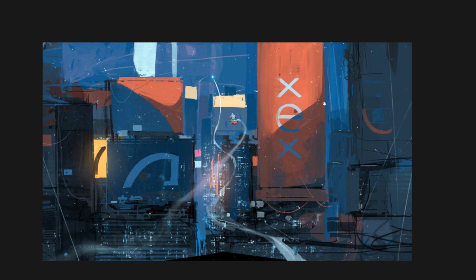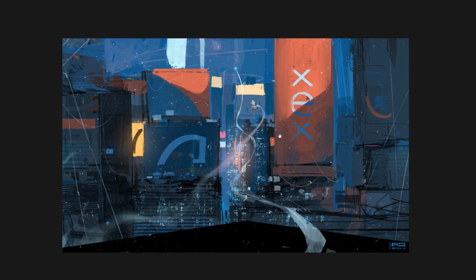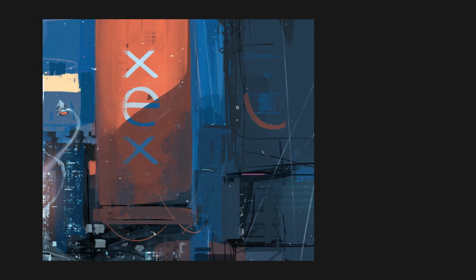So it's a lesson of how you don't have to be overly complicated in your work. And you can see this thing is the focus, not the other stuff. And you can see here it's very vague. It's enough, it helps guide your eye to this.